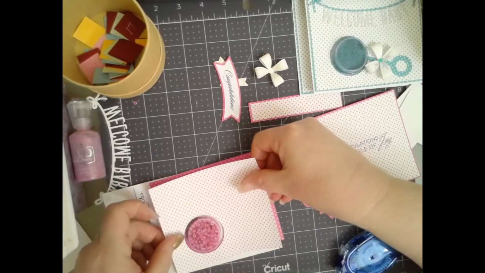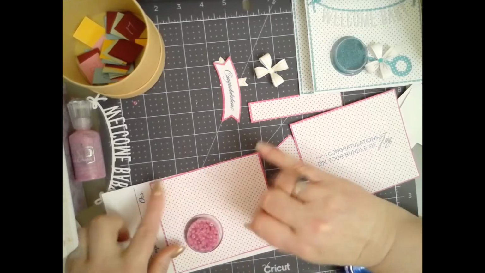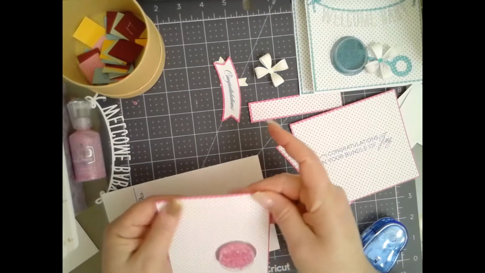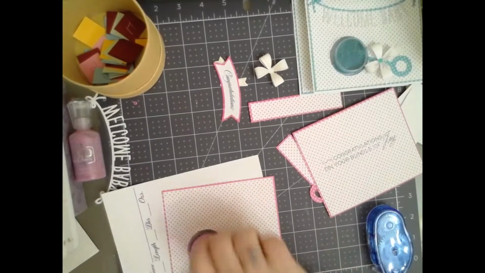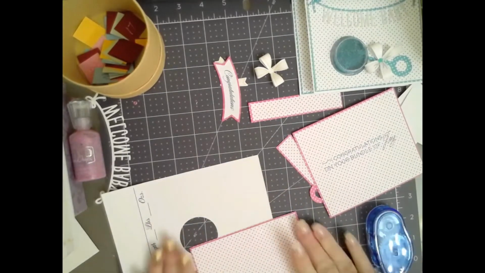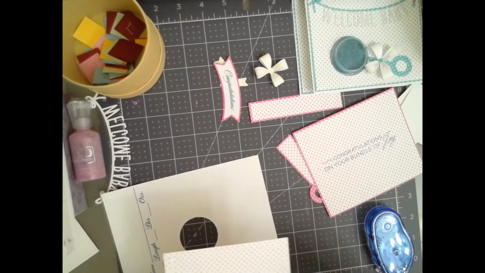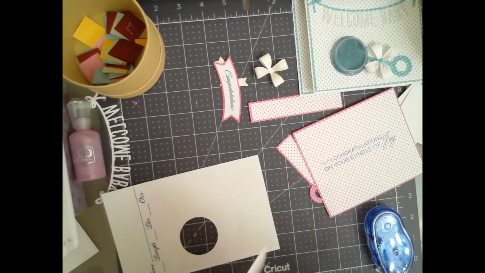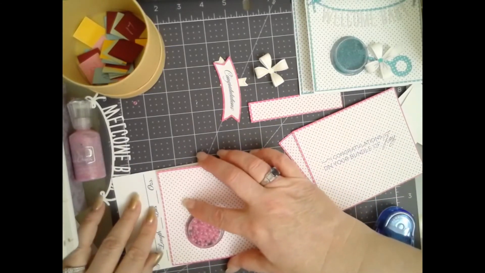So then we're just going to kind of center that. A little peep of the pink is okay around the center, but I pay more attention to the edges and get that lined up. And then press it down. That way it's going to be sealed in there. It's not going anywhere. Not going to hurt anything. And next we are going to glue this panel onto the front piece of the card. Right here. And you're just going to glue it right on the front.